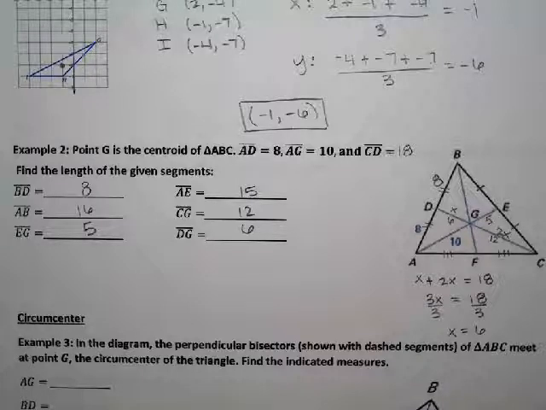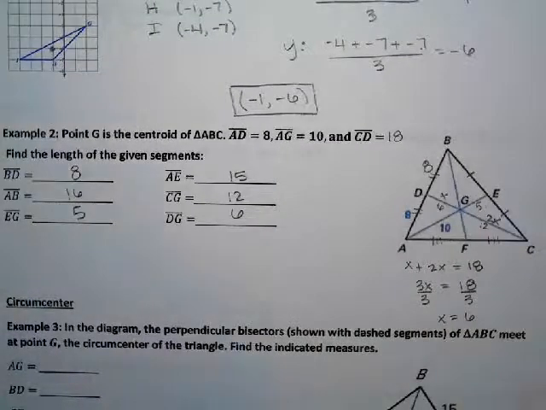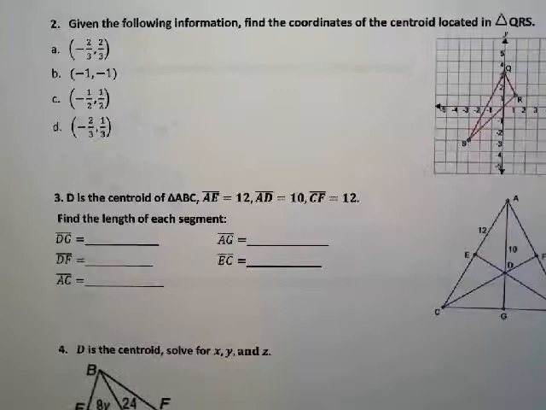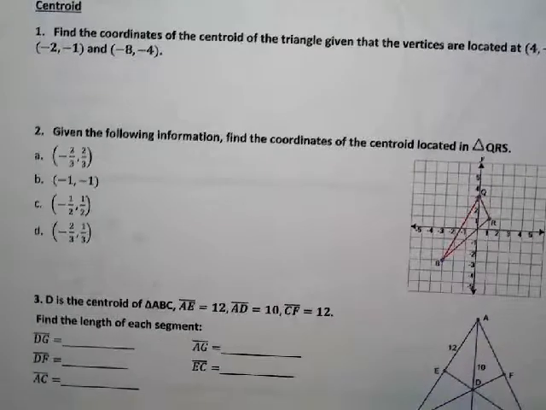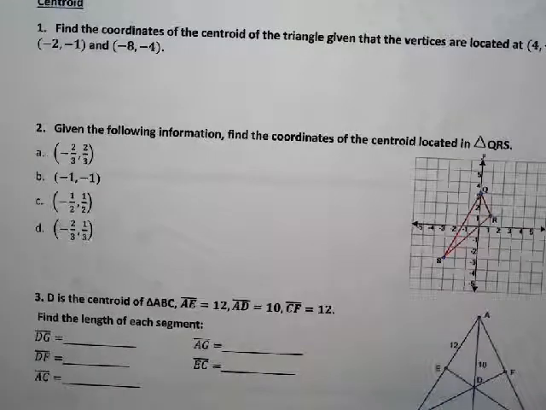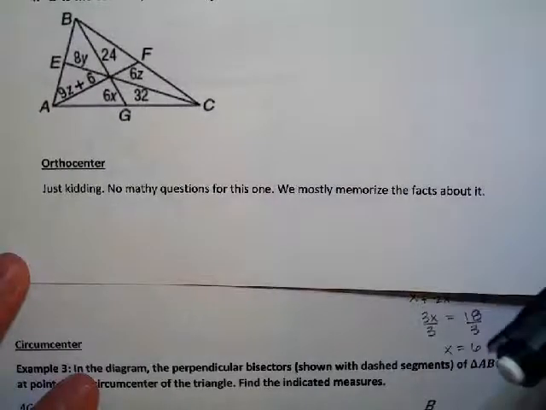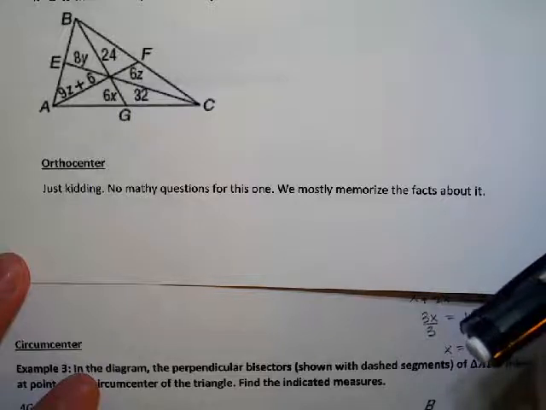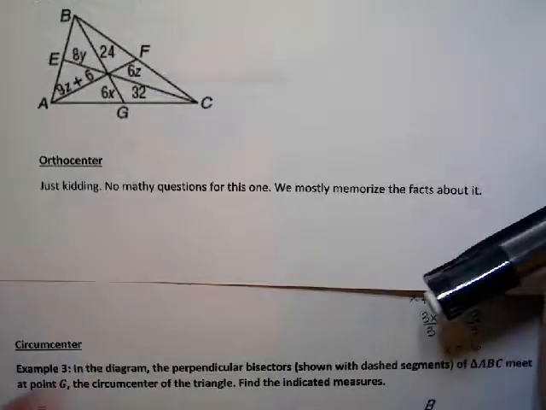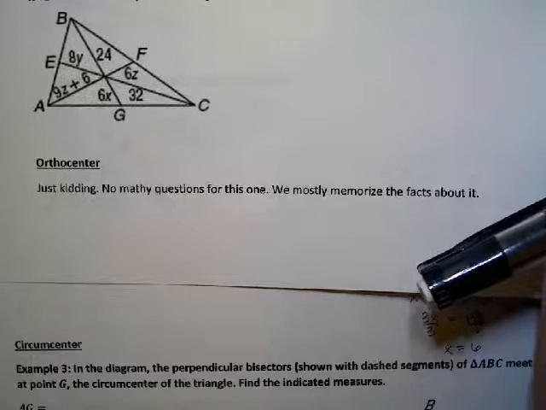So if we look at the problems, what I did is I kind of gave you sections of problems. The problems that go with this section are the first page of the assignment. There are 4 problems that have to do with the centroid. With the orthocenter, there's no question. We just memorize facts about it, basically. There are questions that I've seen online, but they are in a more advanced math class.